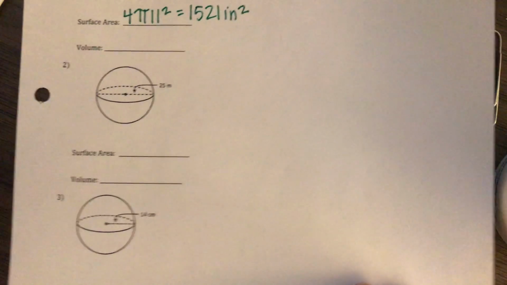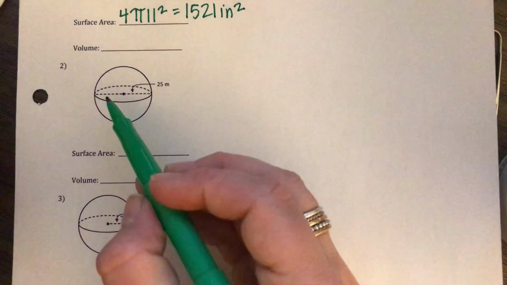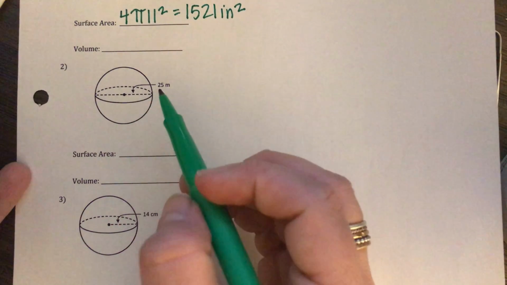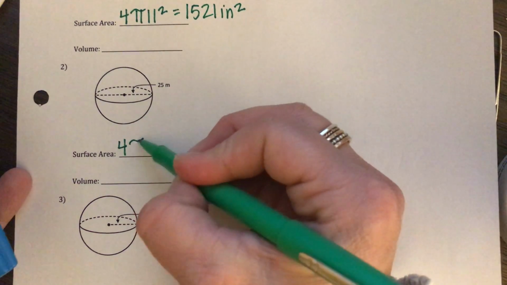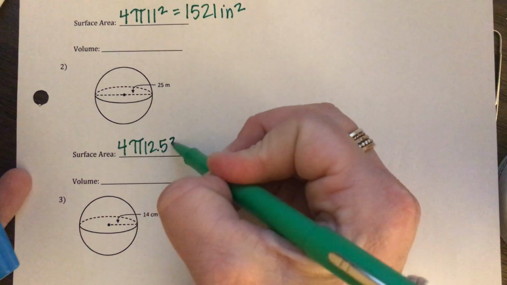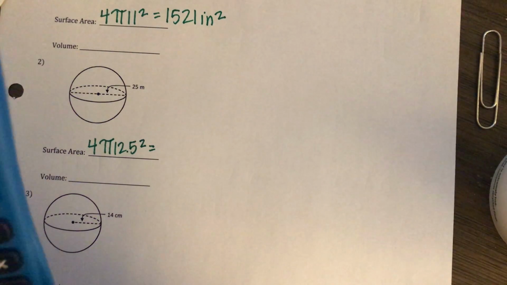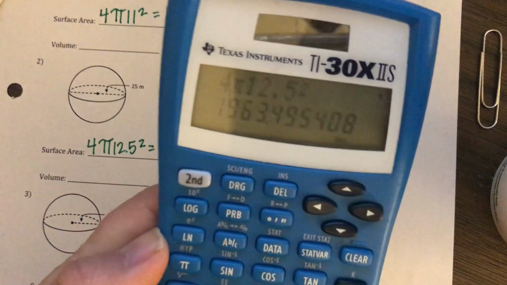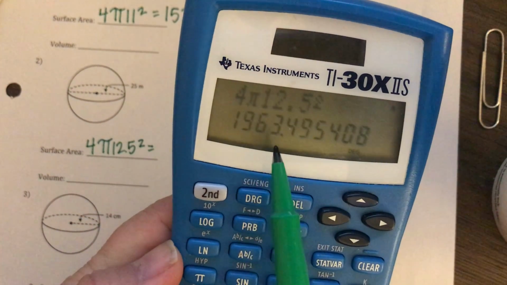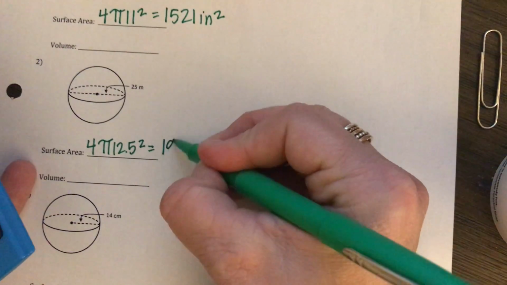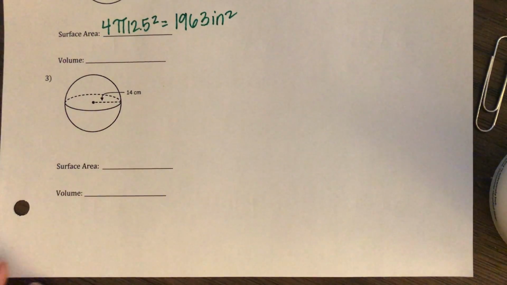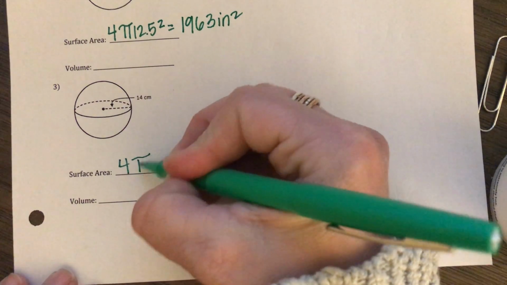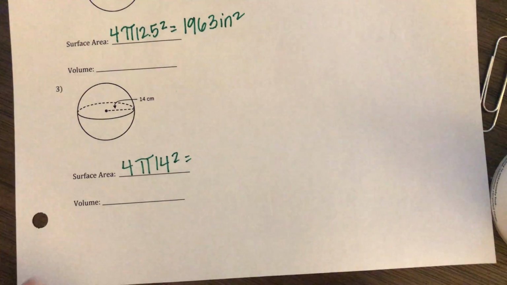I'm going to come down here and do number 2. If the diameter, because that line is going all the way across, is 25, that means that the radius is 12.5. So 4 times pi times the radius, which is 12.5 squared, gives me 1,963 inches squared.